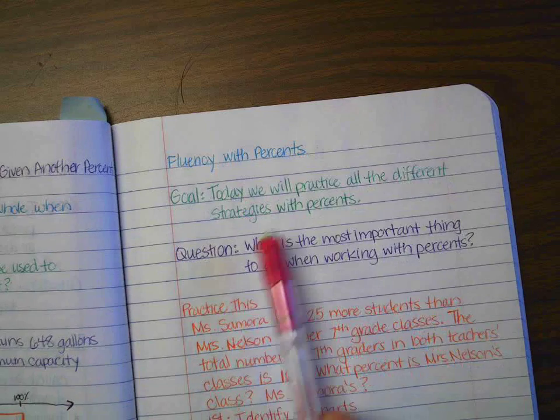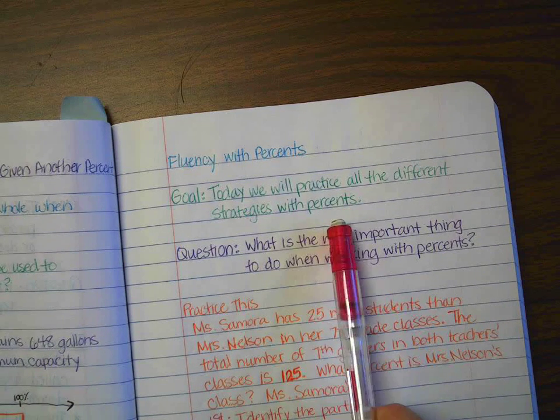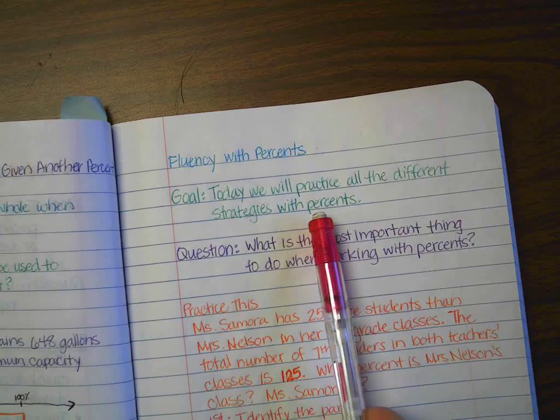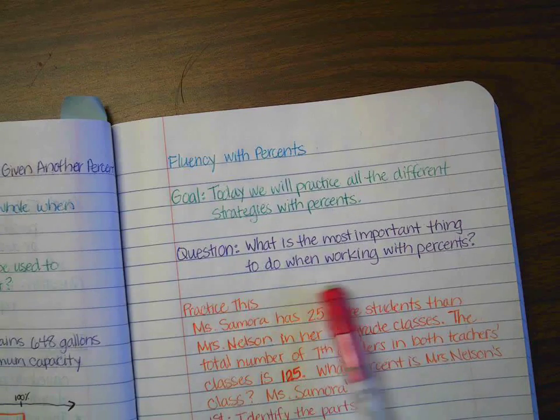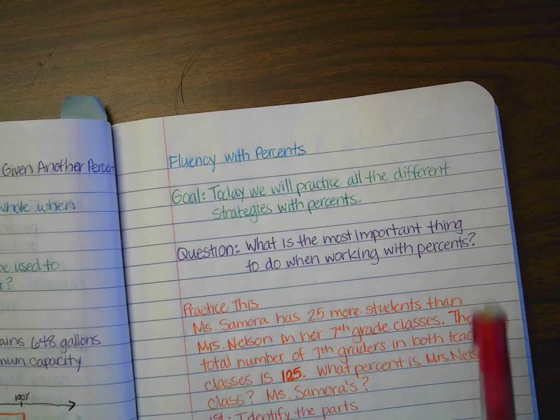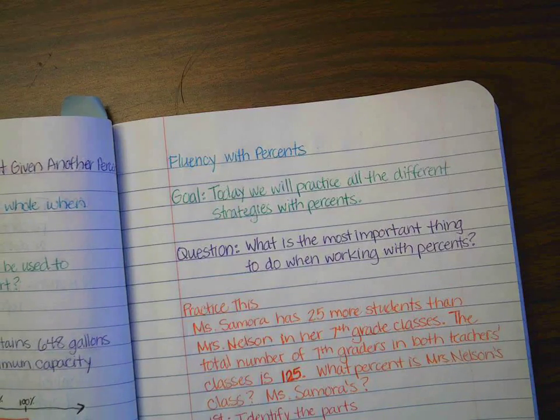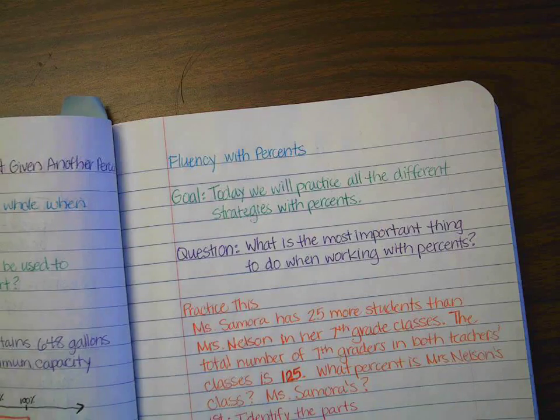Okay? So, again, our goal for today was, today we will practice all of the different strategies with percents. There's a lot, as you could see just on that one paper. What is the most important thing to do when working with percents? The answer, kiddos, is label, label, label. Label your parts first and then organize yourself. Okay? And that's what we're going to be doing tomorrow, is just practicing more problems like this.